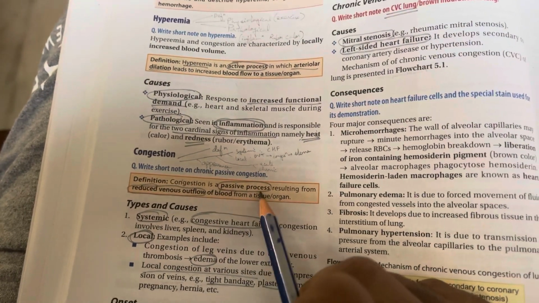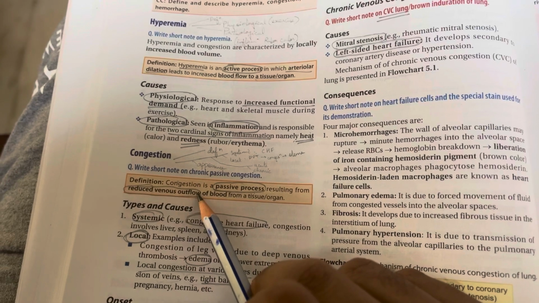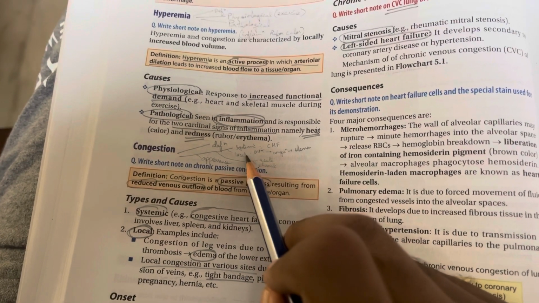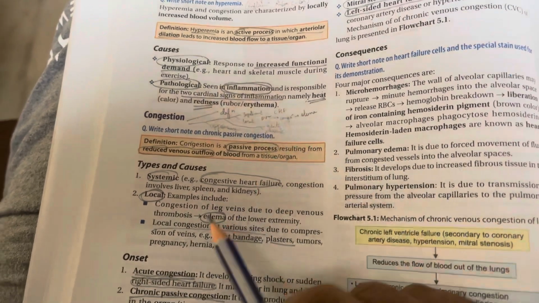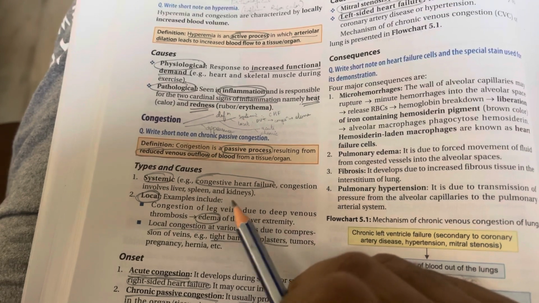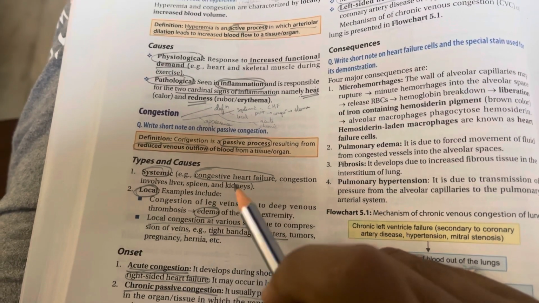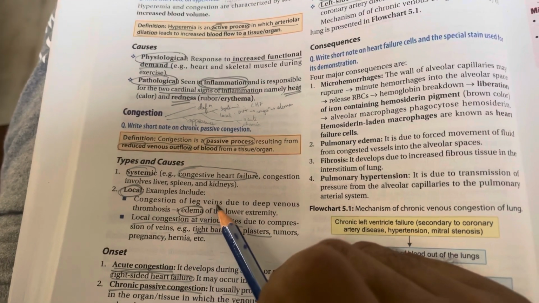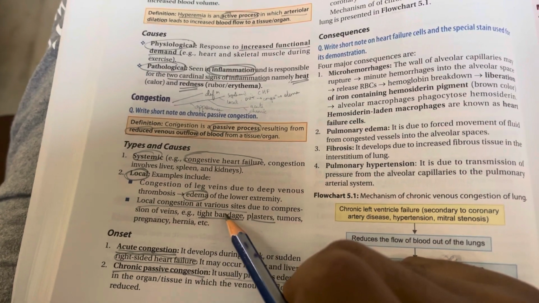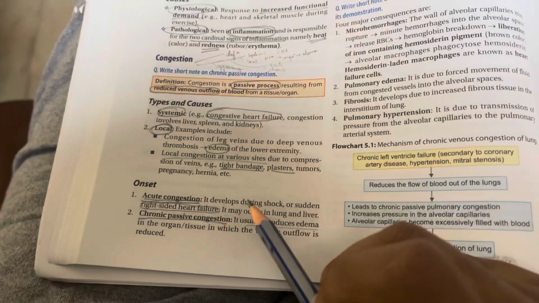Congestion is a passive process resulting from reduced venous outflow of blood from a tissue or organ. So again, we have different types based on systemic and local, and again acute or chronic. So systemic, we can see it in congestive heart failure. It involves the spleen, liver and kidneys. And local examples, we have deep vein thrombosis, which congests the leg veins leading to edema of the lower extremity, and also local congestion at various sites because of bandages, plasters, etc.